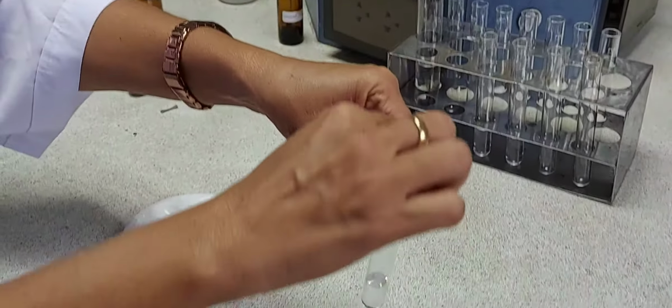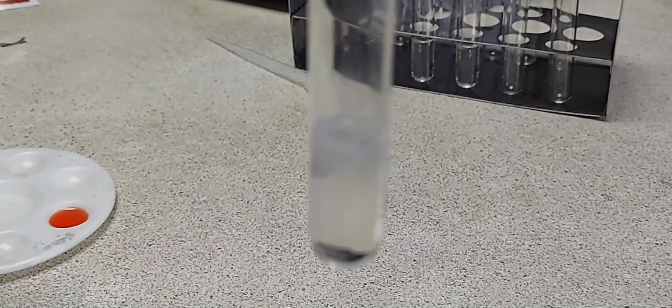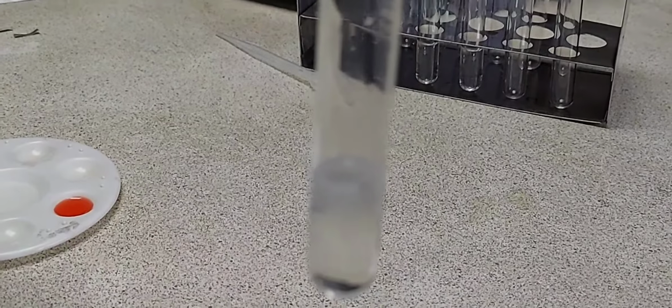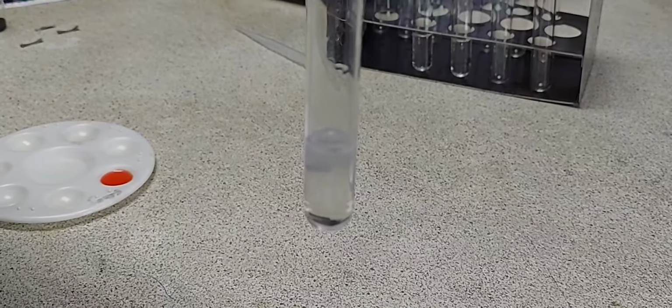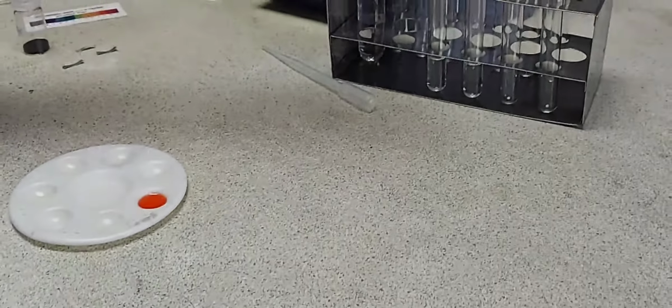I take a piece of magnesium ribbon and add it to the first test tube. The reaction is very obvious. Magnesium is reacting with ethanoic acid, giving out bubbles of the gas, and the test tube is hot to touch. The reaction is happening with some vigor.